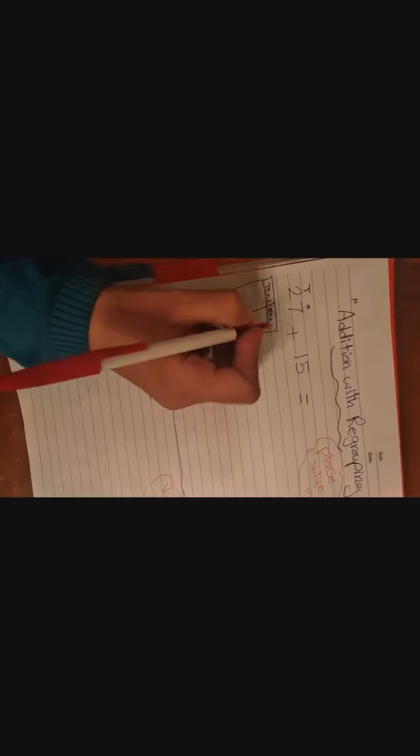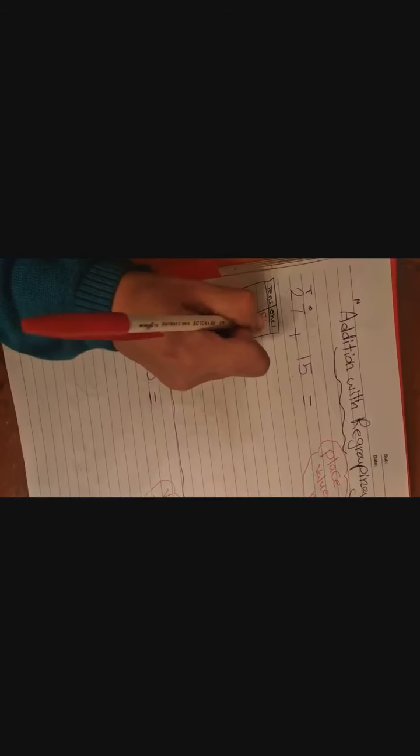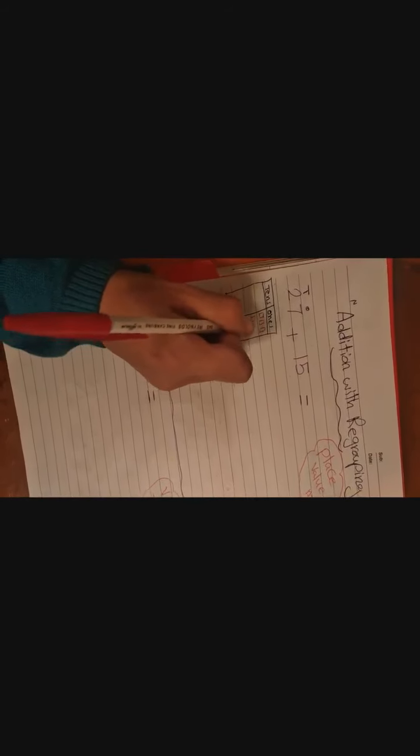So here I will make one model for it, which consists of 2 places, ones and tens. Here I have 7 in ones, which will be represented using small squares. I will draw 7 small squares: 1, 2, 3, 4, 5, 6, and 7. And there are 2 tens, so I will draw 2 bars, 1 and 2.